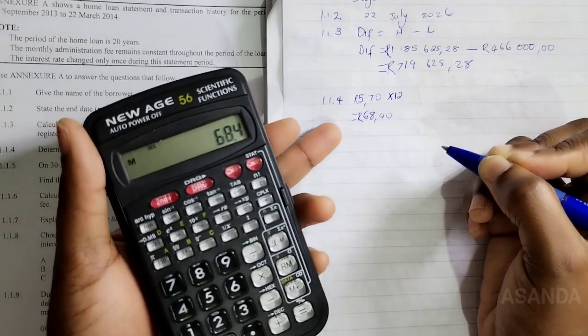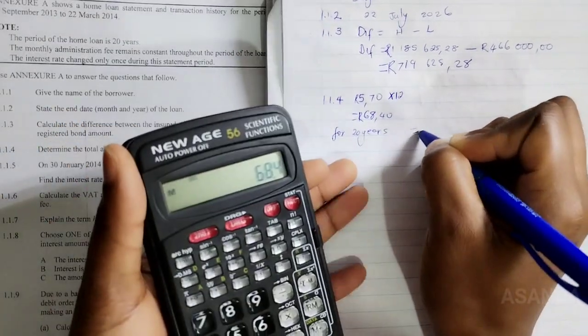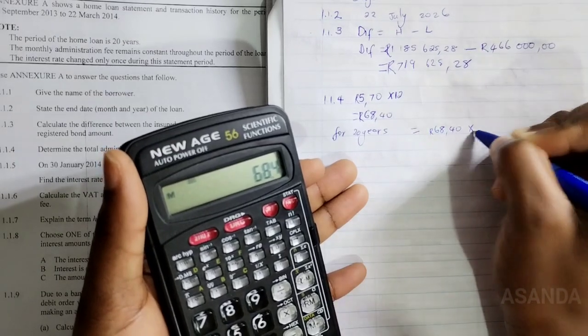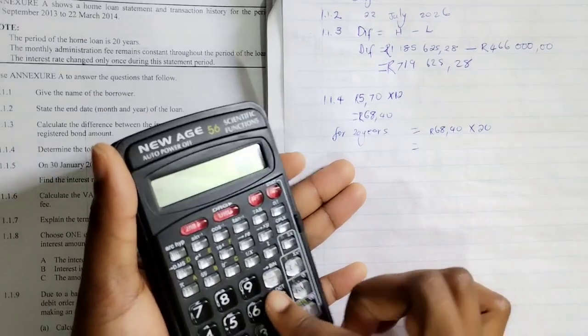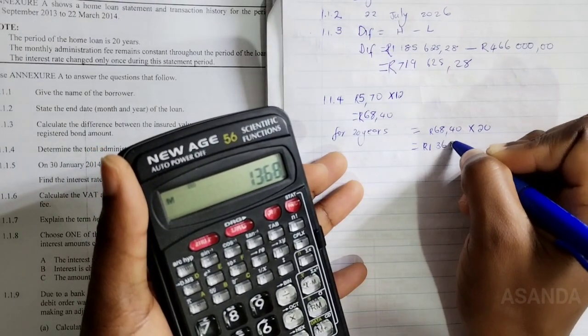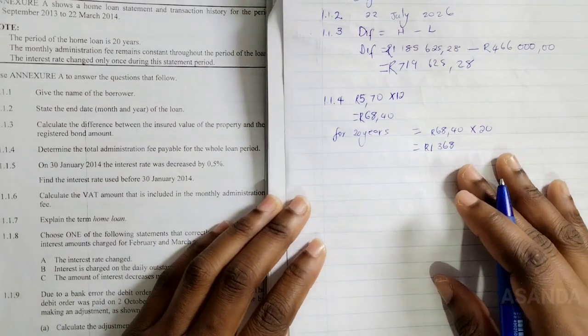But this is just 1 year. So now I'm going to calculate for 20 years. The administration amount is 68 rand and 40 for 1 year, multiplied by the 20 years. I'm just going to multiply by 20 years, and hello, 1,368 rands. I thought it was going to be more than that, but okay. I'm happy it's not.